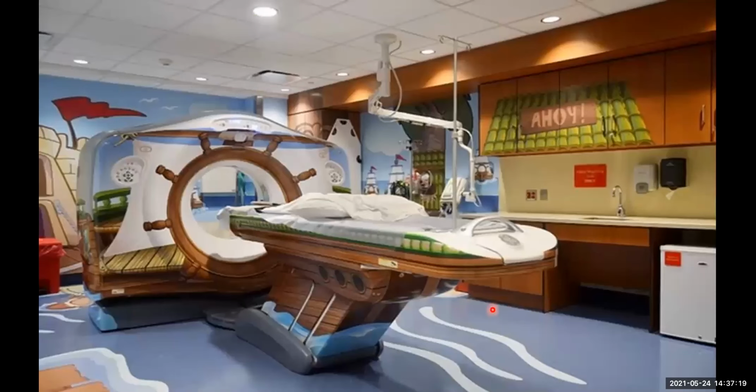This is a product of design thinking process. What you see in front of you is an MRI machine, or you can say CT scan, which was especially designed to get the imaging done of small children.